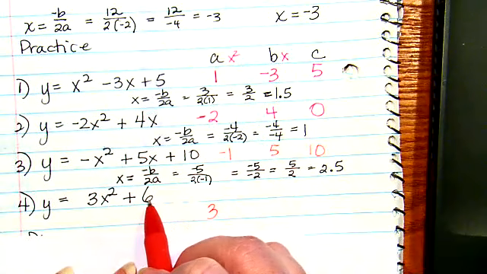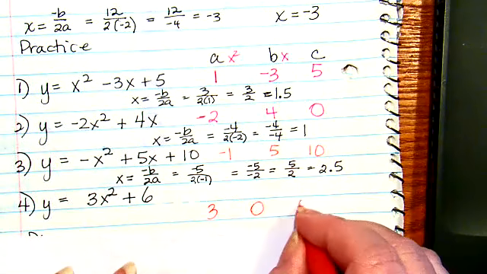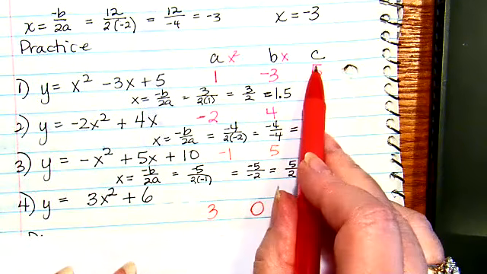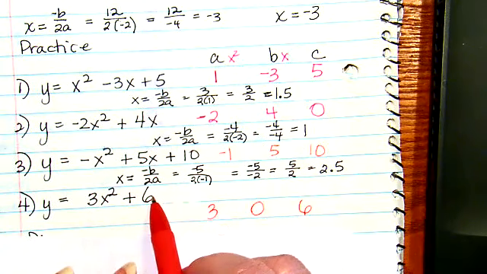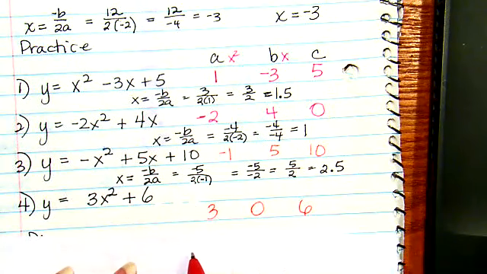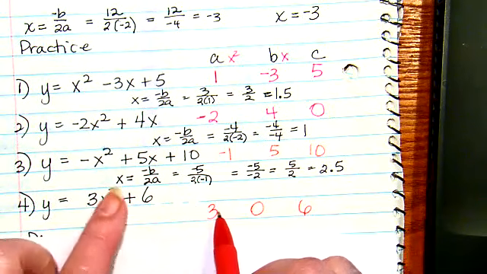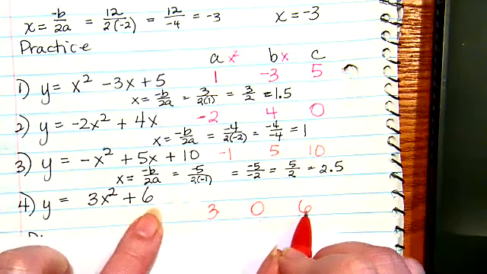Is this B? No, B is 0. The 6 is the constant. It's the number without an x. So this is a little tricky. This is A. There is no B, so it's 0. And this is the C.